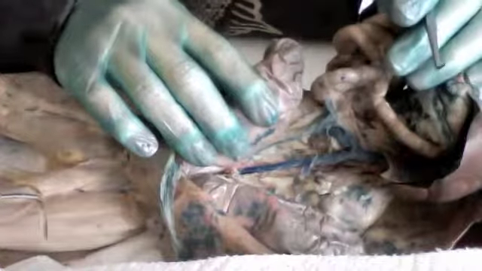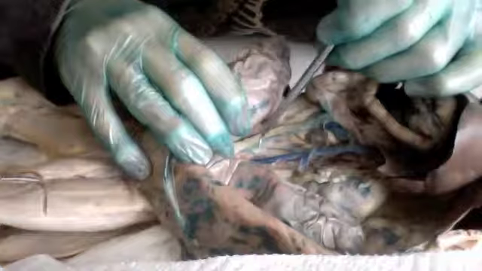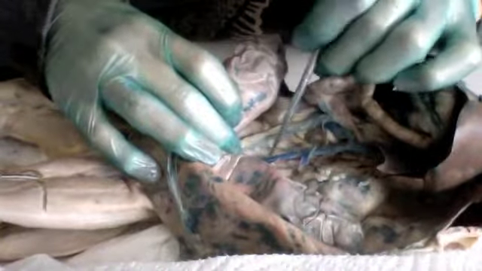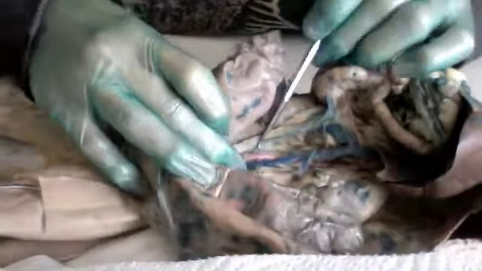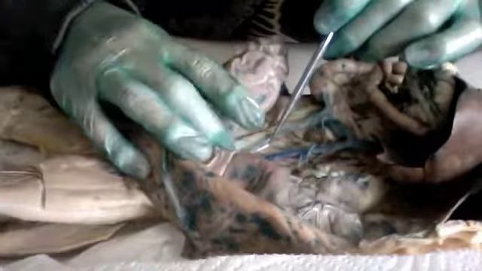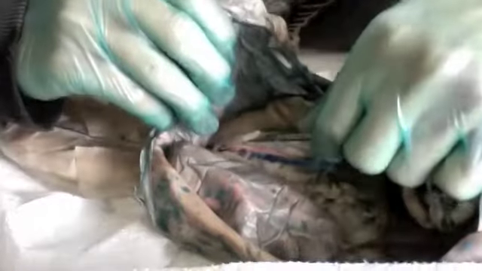And then we have the inferior mesenteric artery. Inferior mesenteric artery is located right here. And then as that moves down, it splits off into the external iliac artery. There's a left and a right side. And that is right here.